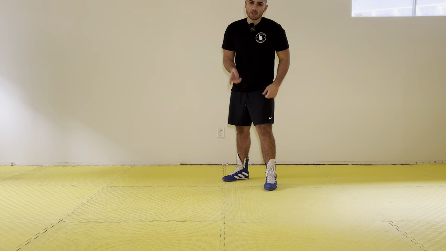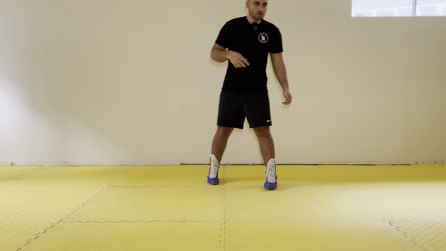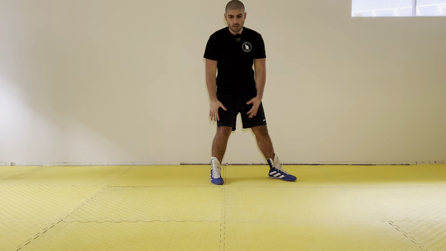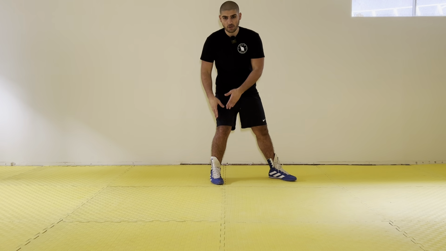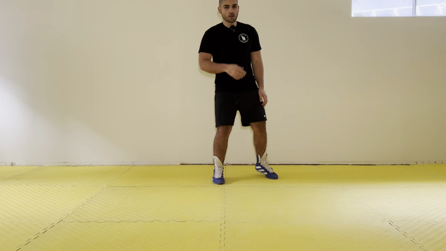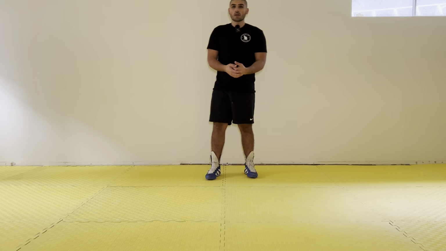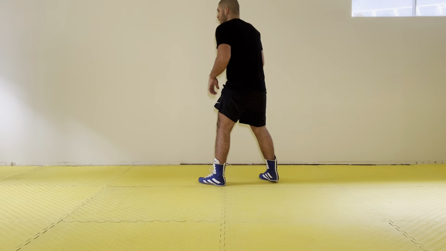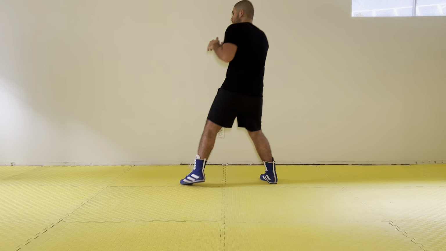We talked about this in last week's episode, which was why we keep our left foot, our lead foot, ahead of us, and why we keep our right foot, or back foot, underneath us. That's because we want to be able to move this quick, okay? So you kind of get the idea of why we're doing that.